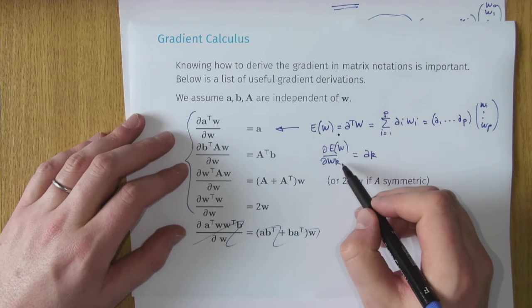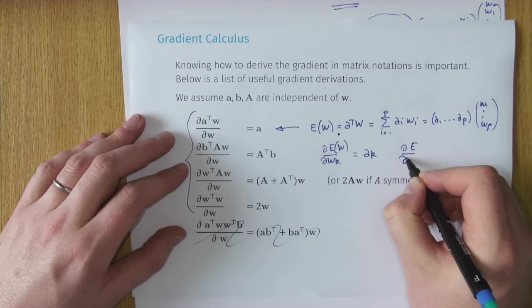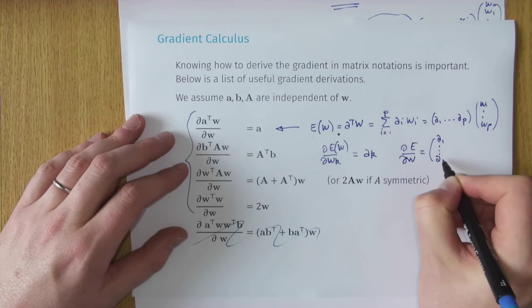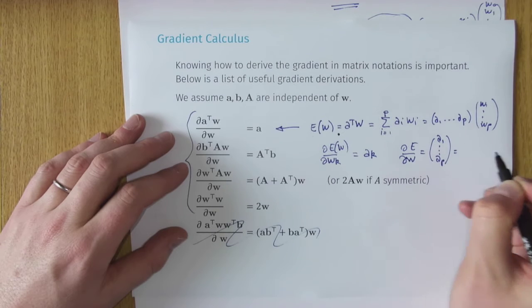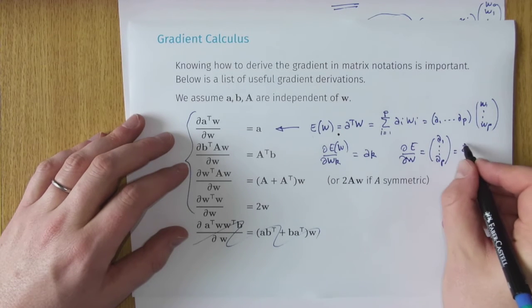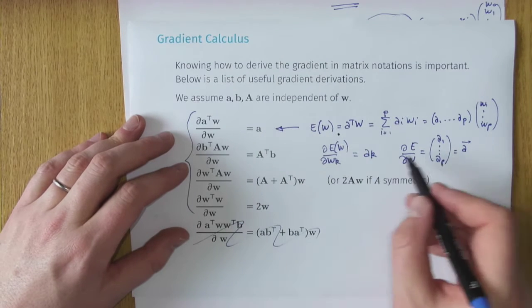Because we have that for every single K, that means that the gradient according to W is all my A1 AP, and that's exactly just A. That's your vector A. So this is the relationship.